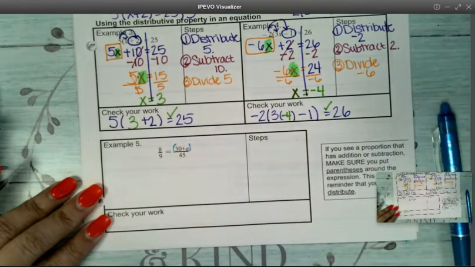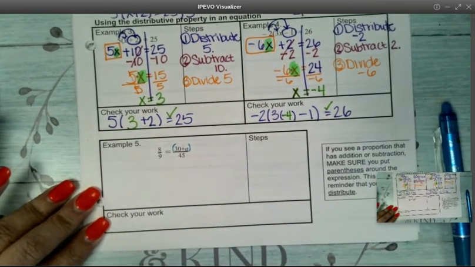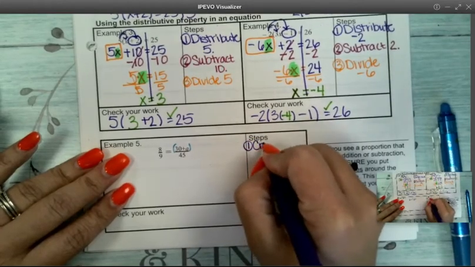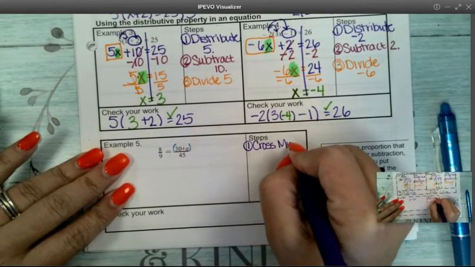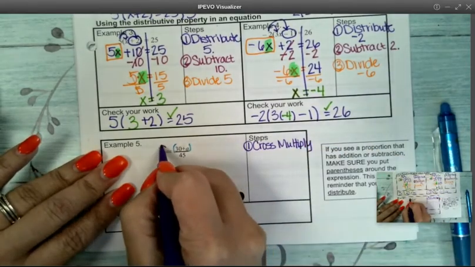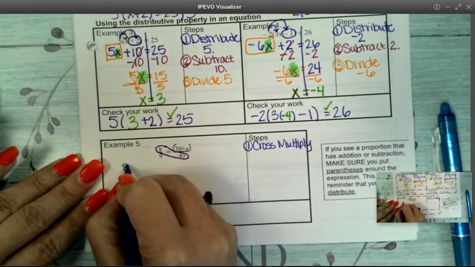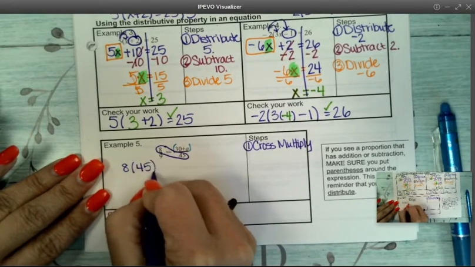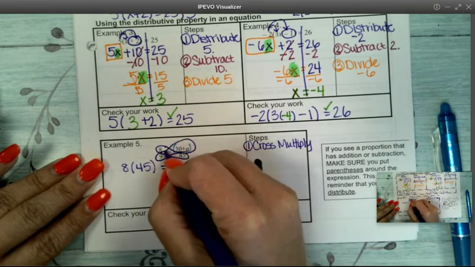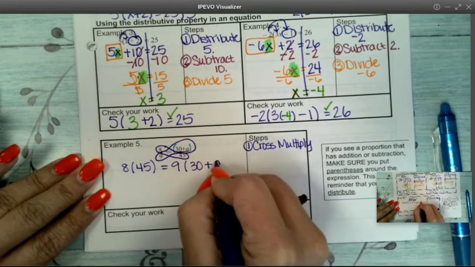Then you can cross multiply. What that will do is remind you that you must distribute. So step 1 is to cross multiply. When I cross multiply, I have 8 times 45, and I'm just going to write that out, 8 times 45, and that's equal to the other way, which is 9 times everything in that binomial, 9 times (30 plus a).